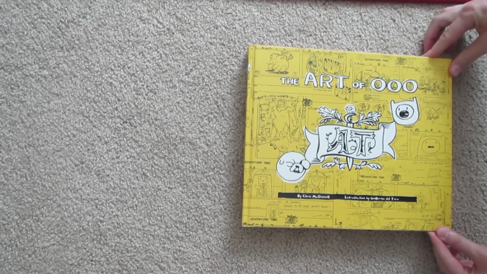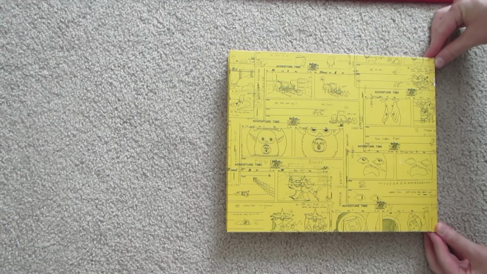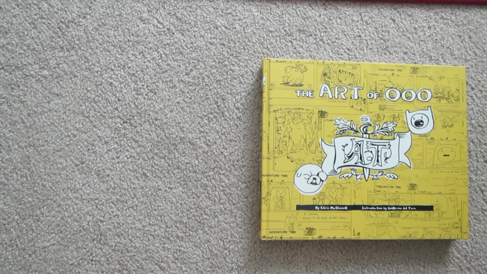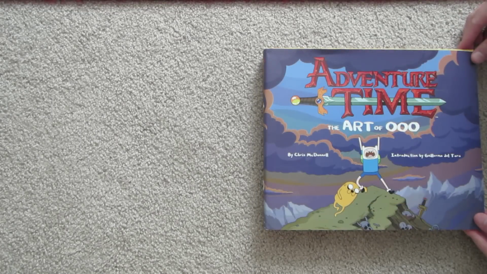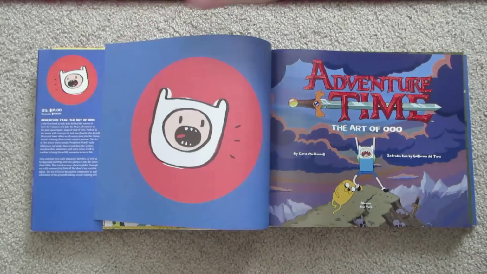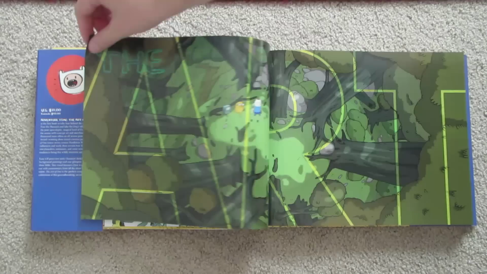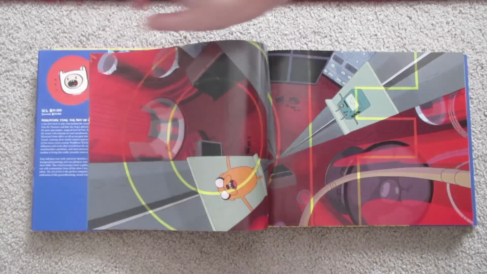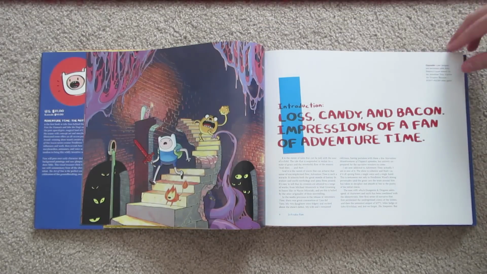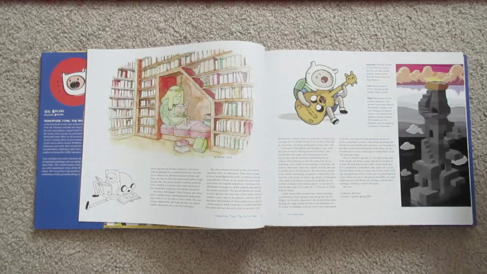My name is Mason, and today we're going to take a look at probably the best art book for a television series that I've ever seen, Adventure Time: The Art of Ooo. When this book arrived in the mail and I opened it up for the first time, my initial reaction was, holy crap, this book is huge. And it is huge. It's over 340 pages, and there's just so much content.